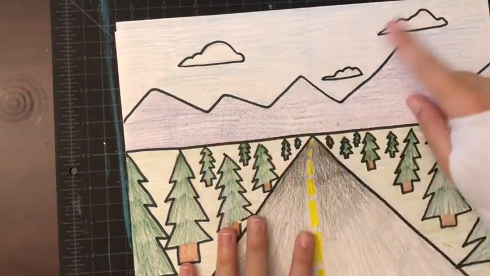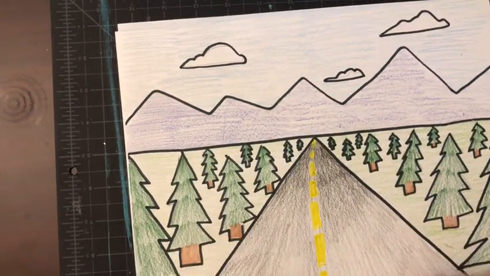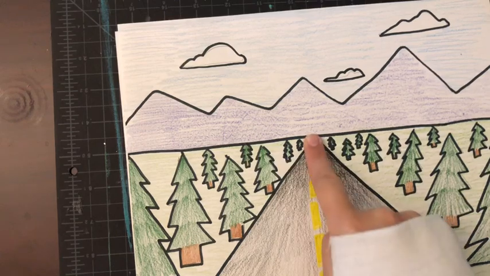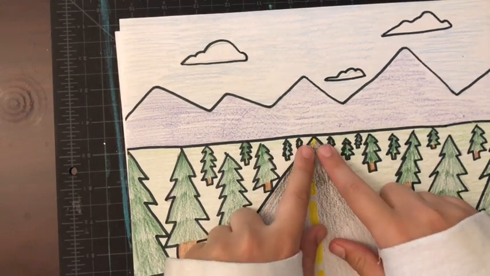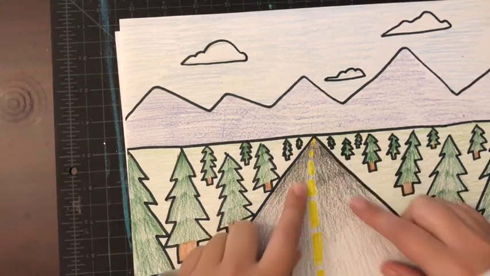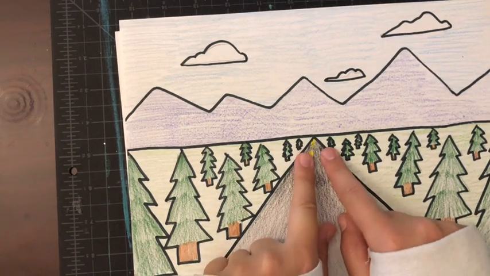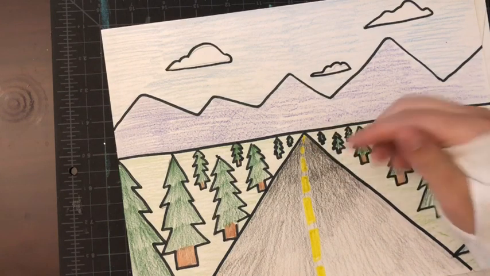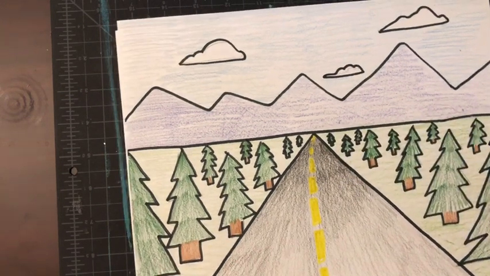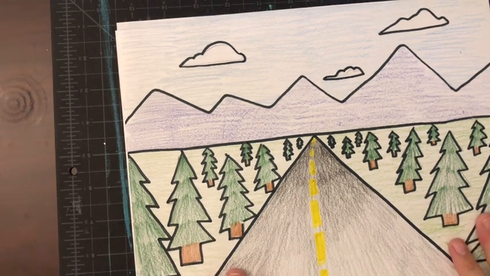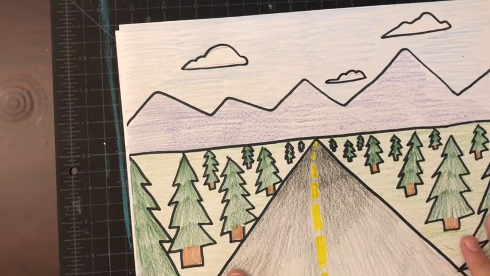So I outlined my mountains, my clouds, my trees, my road, and I did a yellow line in the middle. And with my road, you can see things that are closer to you are lighter, things that are farther away are darker. So I showed that in my coloring too. And you guys are welcome to try that if you want to. It gives your drawings and your coloring a little more depth, makes it look a little more realistic. So you guys are welcome to color it however you want to.